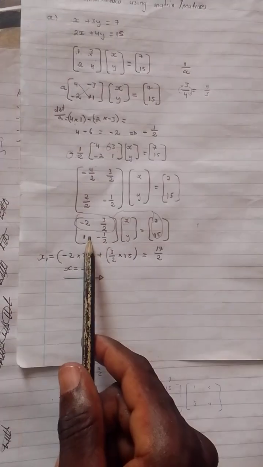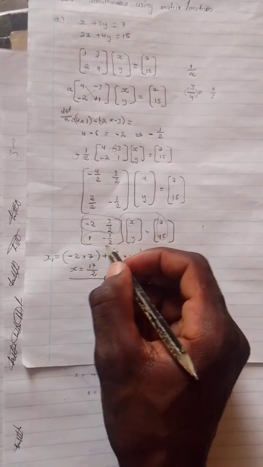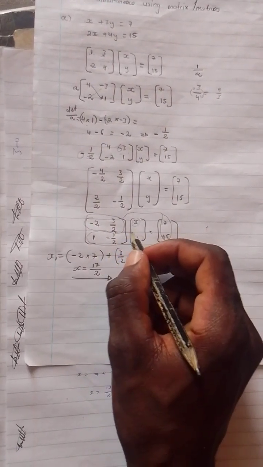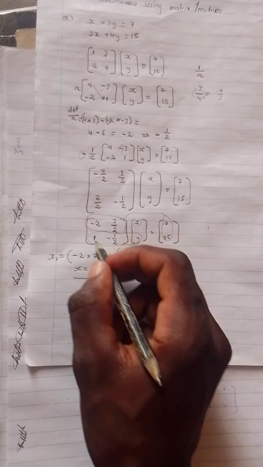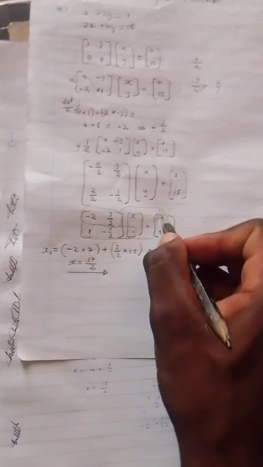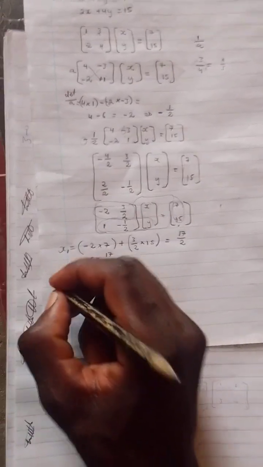Now you can go and find the value of y. For the value of y, you can use these two straight. You can see where y is, right? And then you take this and multiply it by this, 1 times 7, and then plus -1/2 times 15, and this is the value of y.